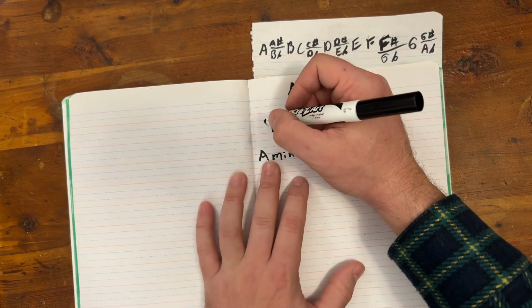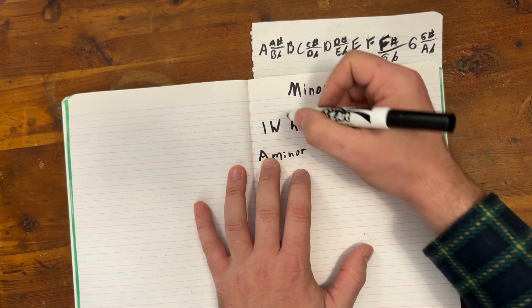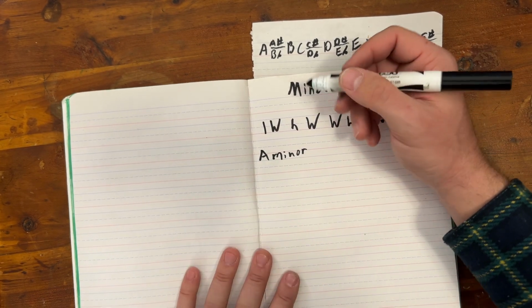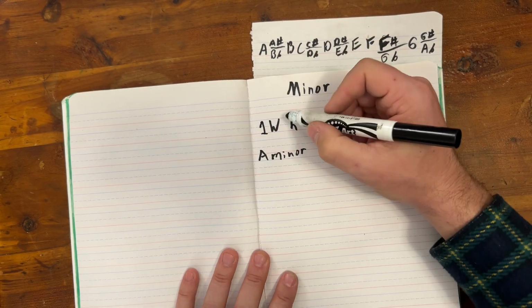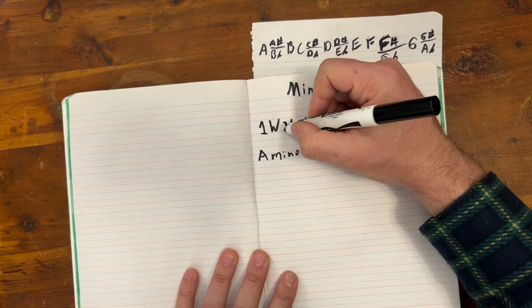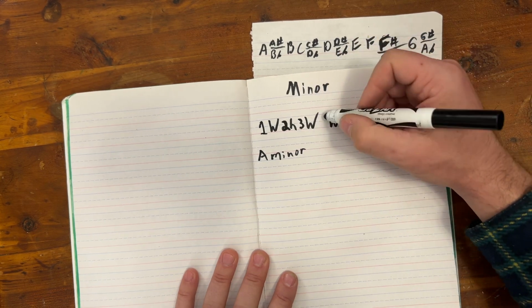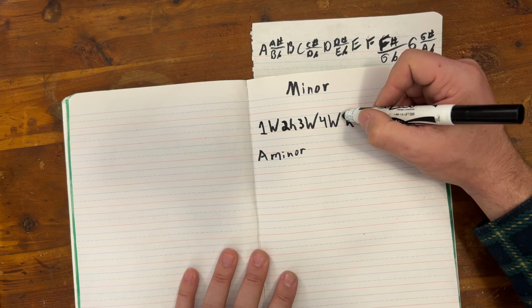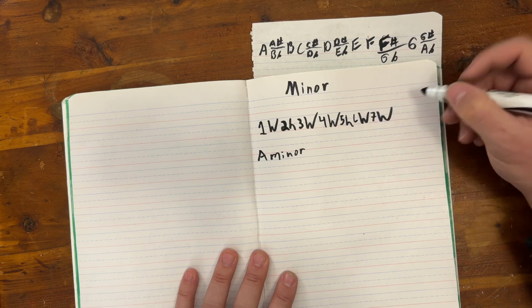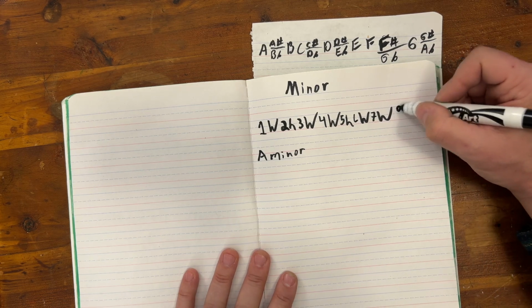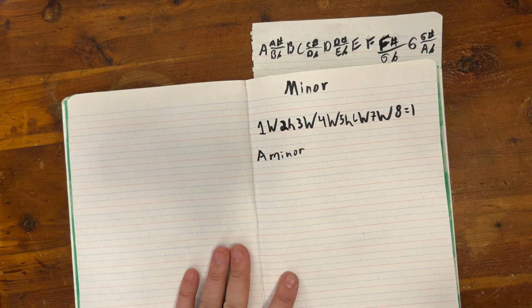So now, first of all, let's number our notes. Our first note will be the key that we're in, A minor. So our 1 will be A. Then we'll take a whole step to get to 2. Half step to 3. Whole to 4. Whole to 5. Half to 6. Whole to 7. And then whole to 8, which equals 1, just the octave up.